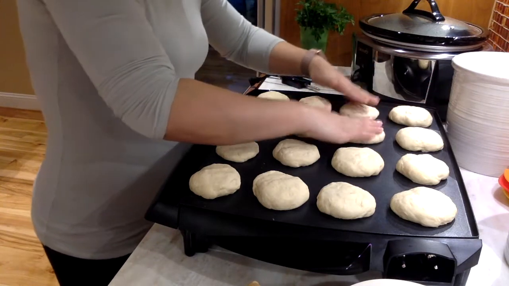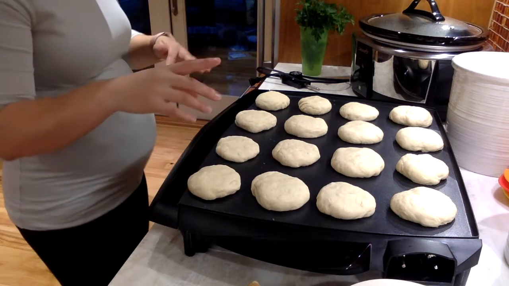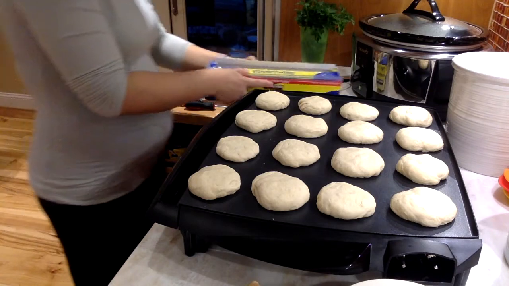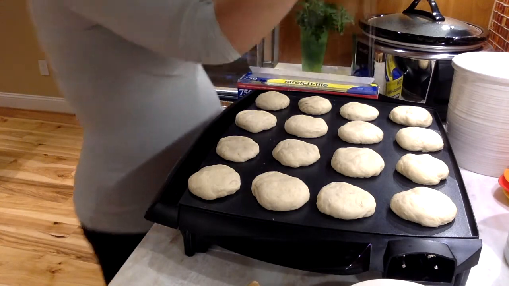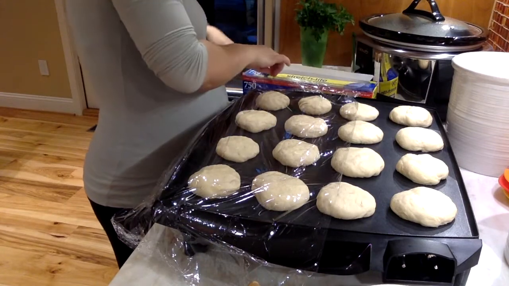Okay. So I'm going to cover this and let it sit for 20 minutes and proof one more time, or rise. Again, I'm just letting the cover be loose on here.